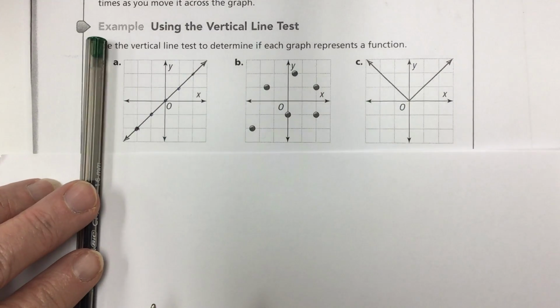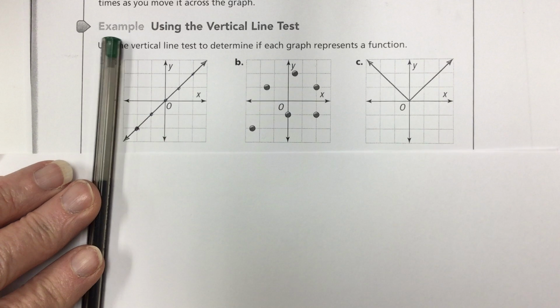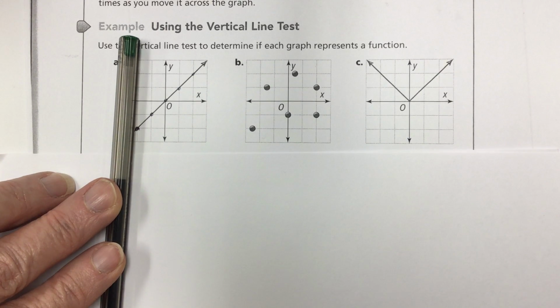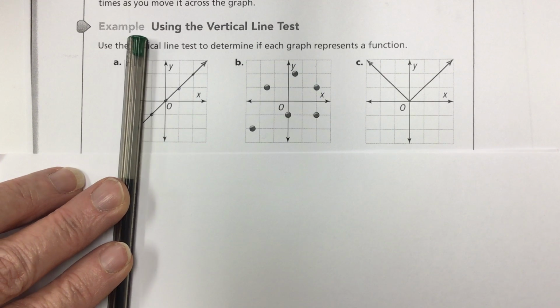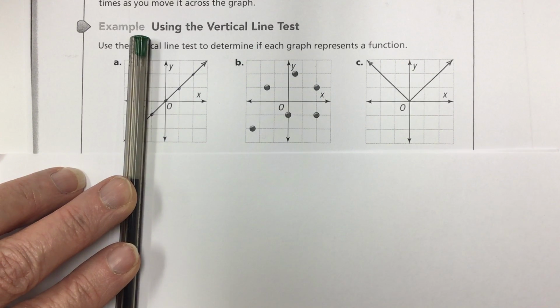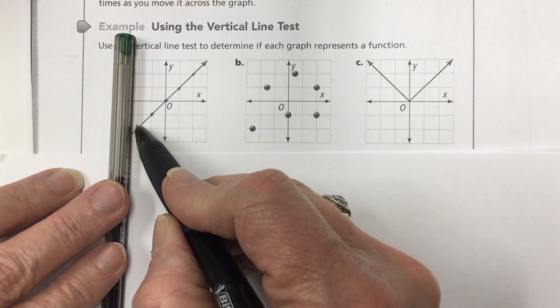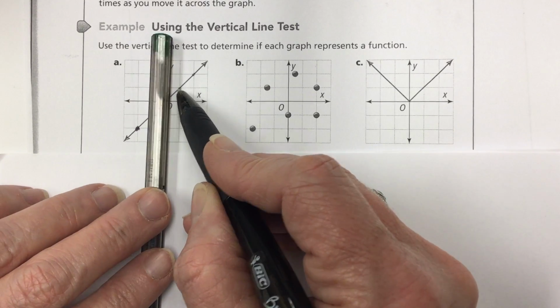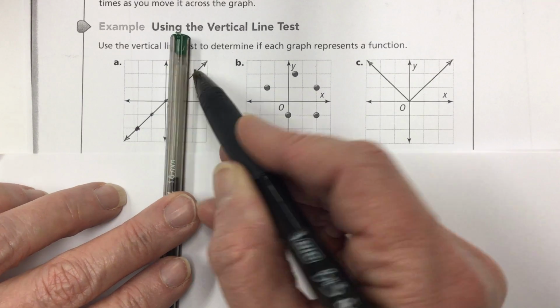As I move this pencil across the line, does it ever touch the graph 2 times? Notice my pencil touches the graph once here, once here, once here, once here, and once here.